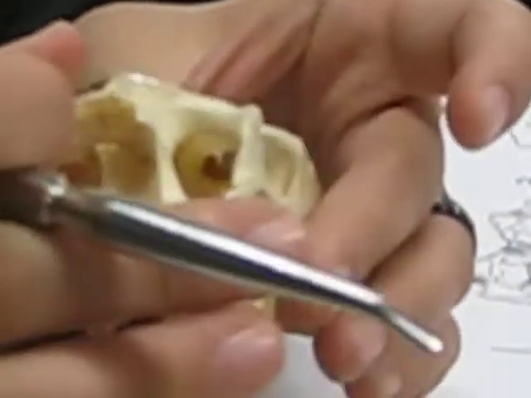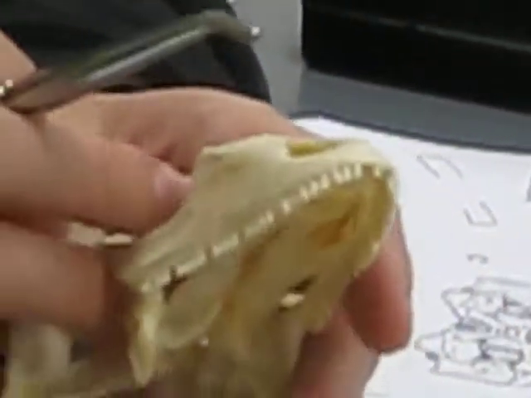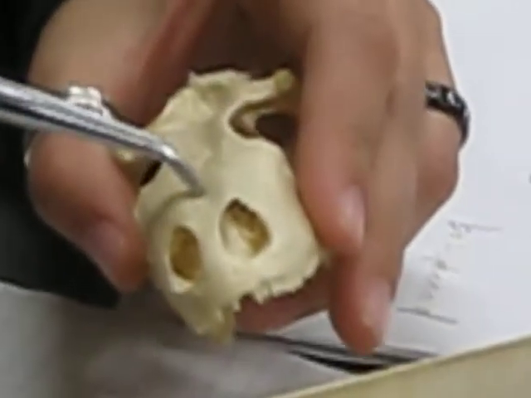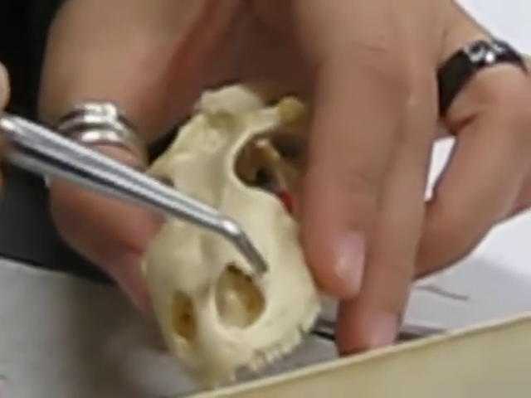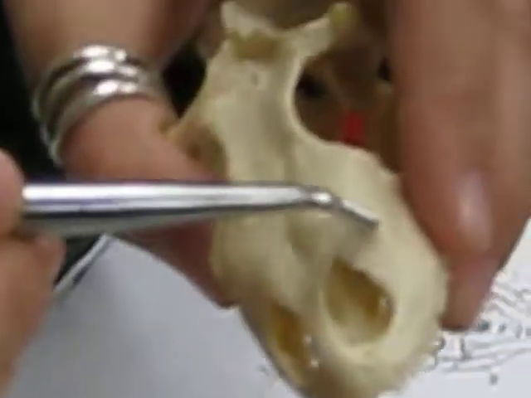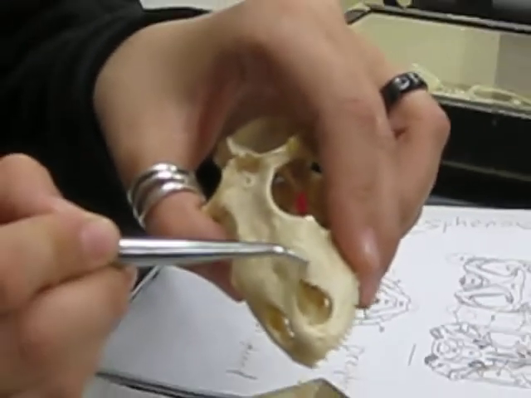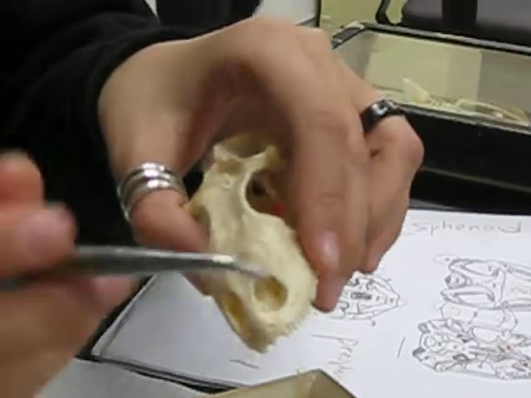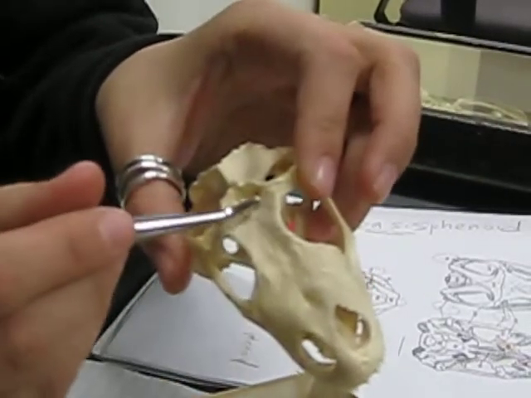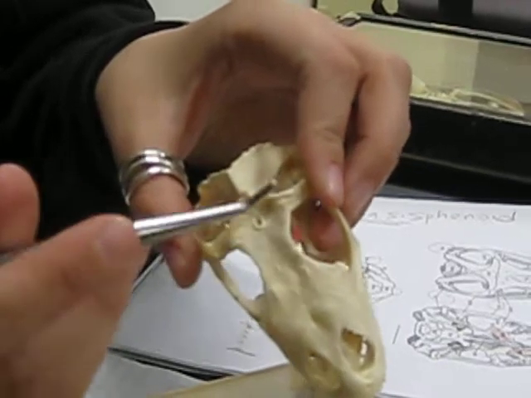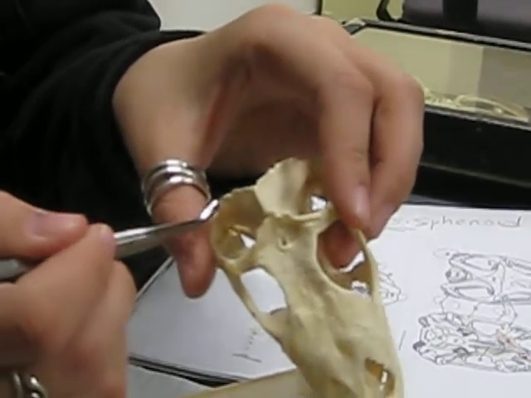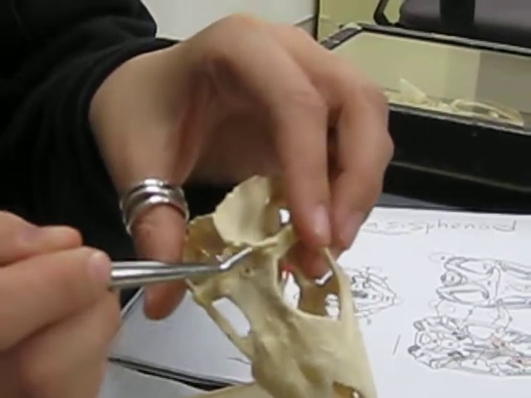Then you have your nasals, which are here and here. Then you have your frontal, which is all this. Then you have your parietal, which is all of this.